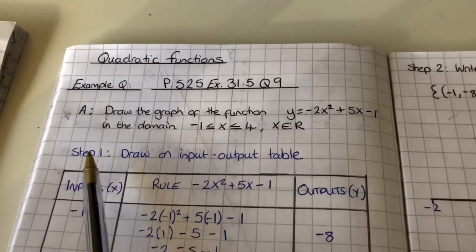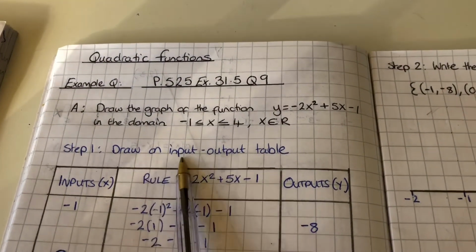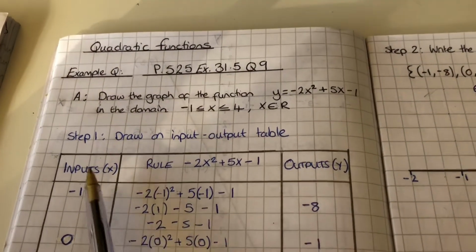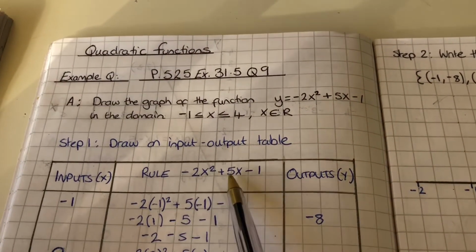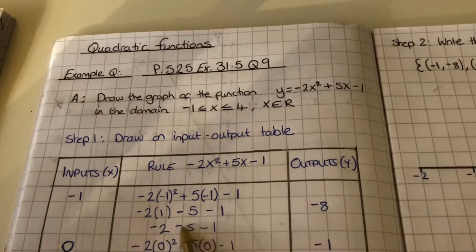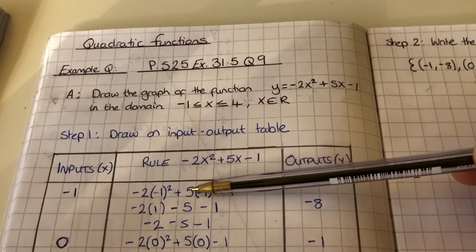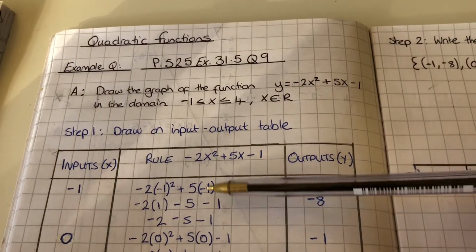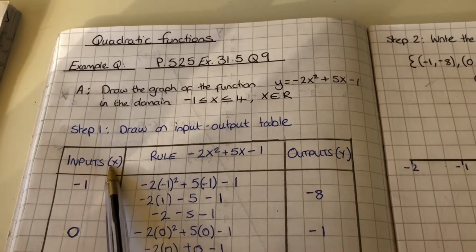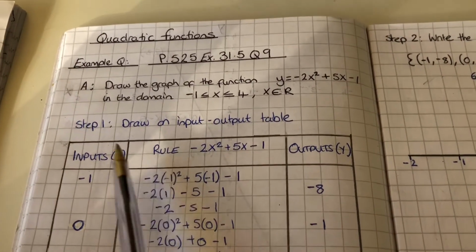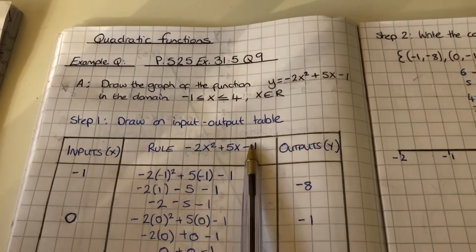Okay, so as before with the linear function, we start off step 1 by drawing an input-output table. So there are 3 columns. Now, a quadratic function has a number of calculations to do, so it does require a little bit of workings. So you'll want to leave a few lines for each input to calculate the output. So you've got your inputs, which we know are x, and they will become your x coordinates for our points later on. Then you have the middle column, which is the rules.